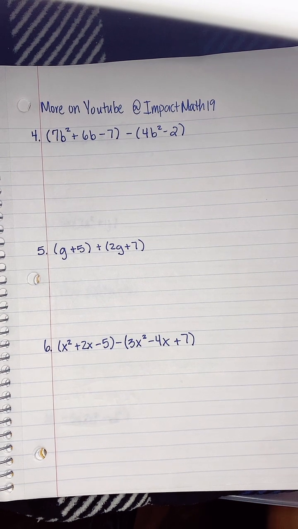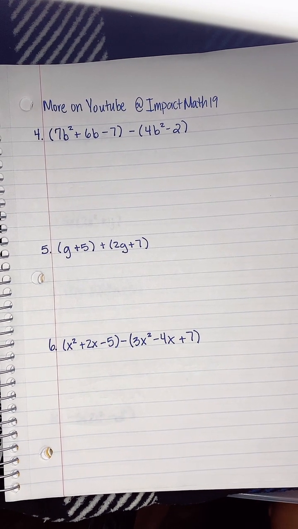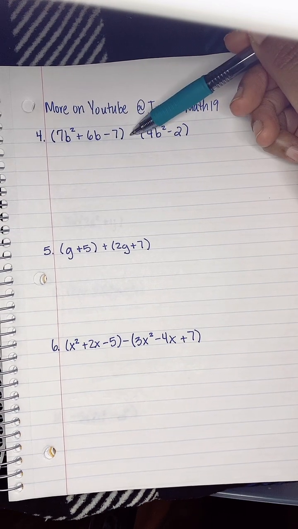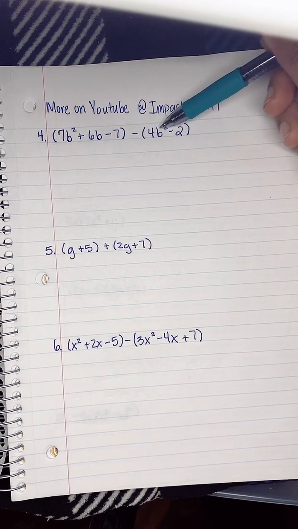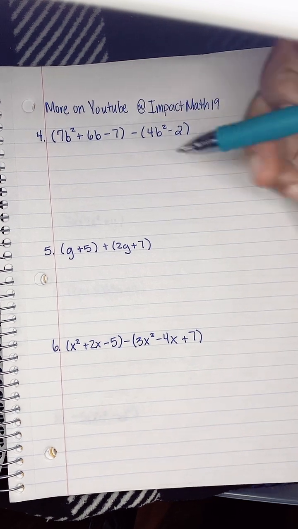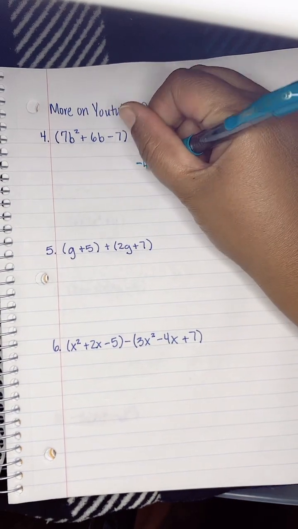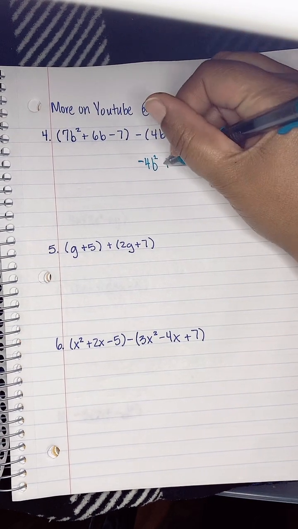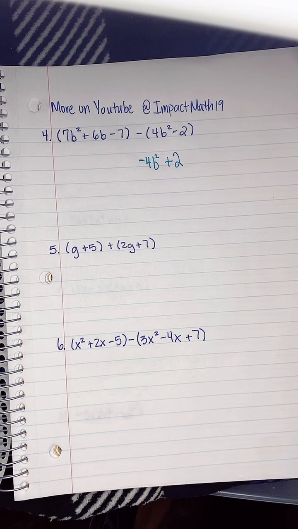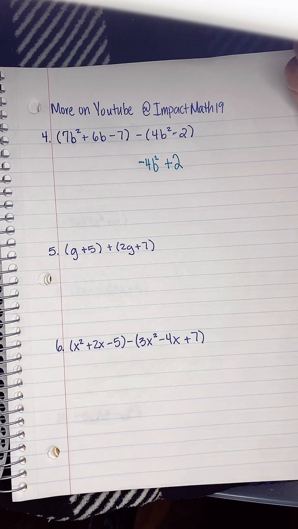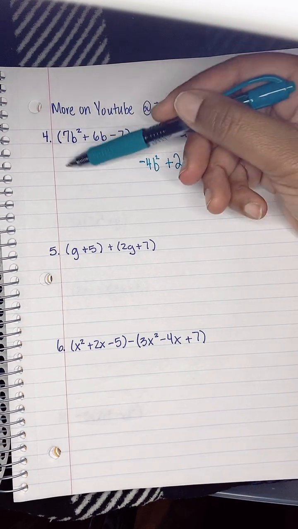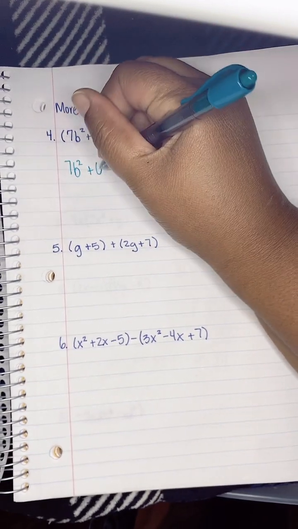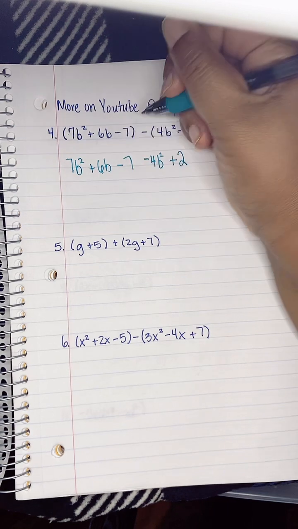Okay, so let's go to number 4. Don't forget our first step: we have a minus sign here, so we have to change every sign. We're going to get negative 4b squared. This negative has to go to a plus 2. Now we're going to drop this, so we're going to do 7b squared plus 6b minus 7.